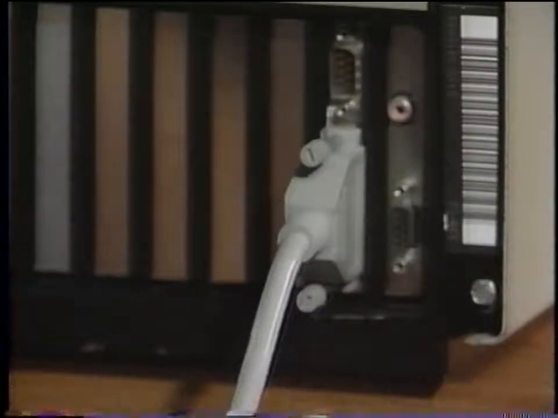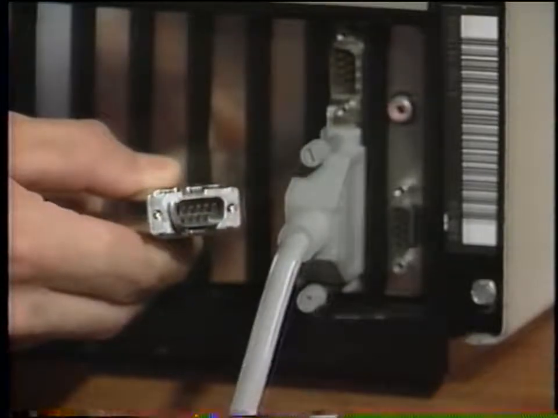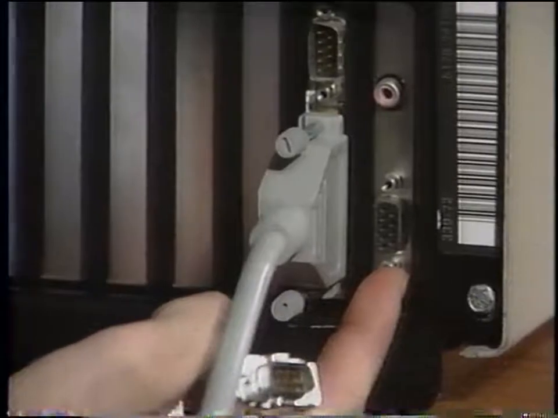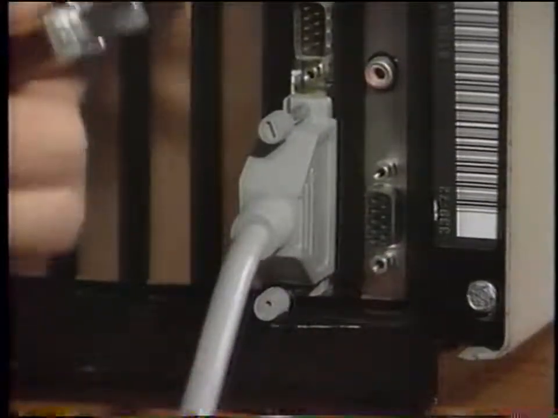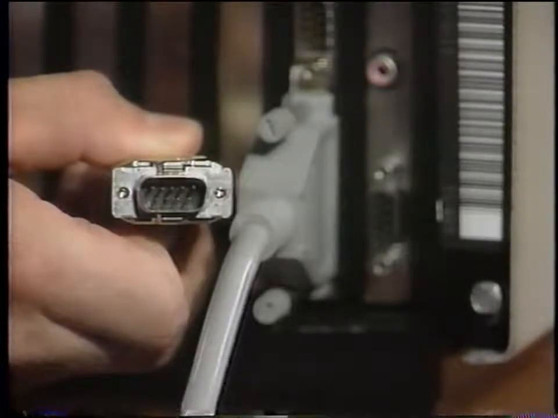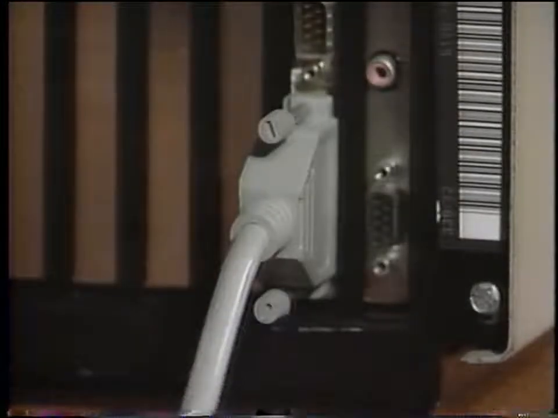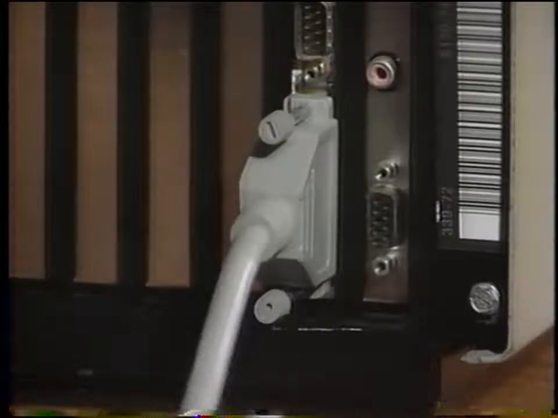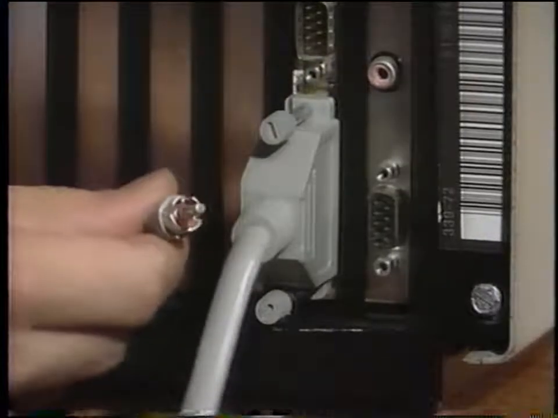Once the printer is connected, you need to connect the monitor. The connector on the system unit for a monochrome or color monitor will probably be a female 9-pin connector. Both ends of the cable will probably be the same. If so, it does not matter which end connects to which unit. If the ends are different, there will only be one possible way to connect the cable. If the monitor is composite, then the connector will look like a small hole.